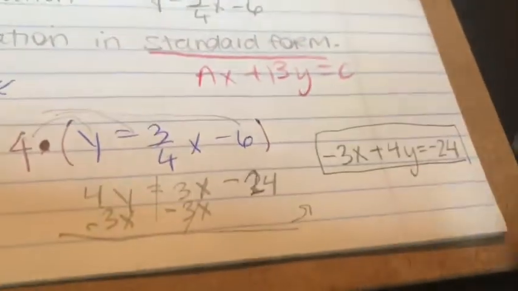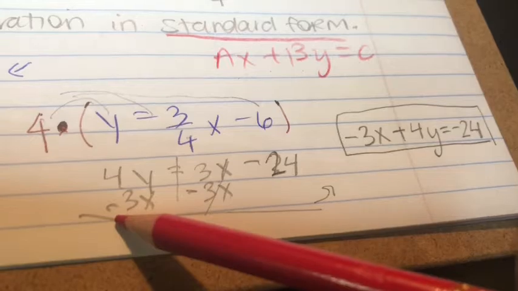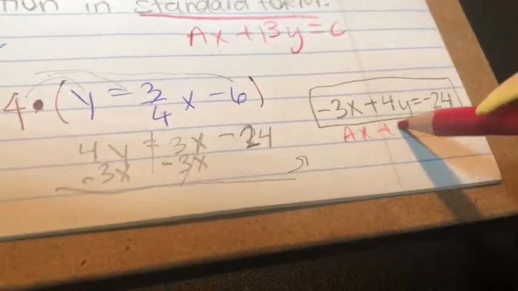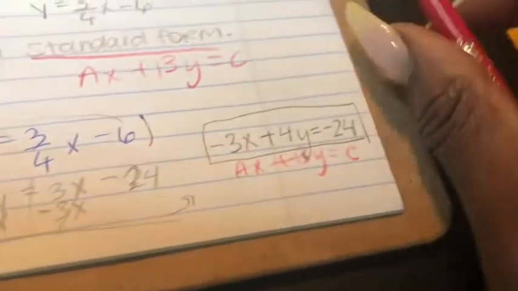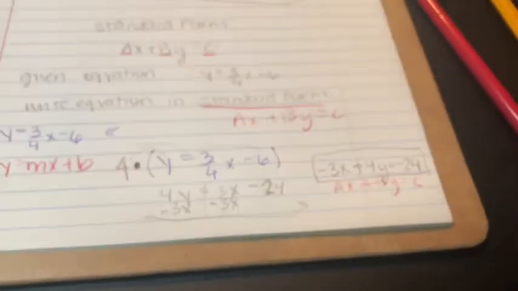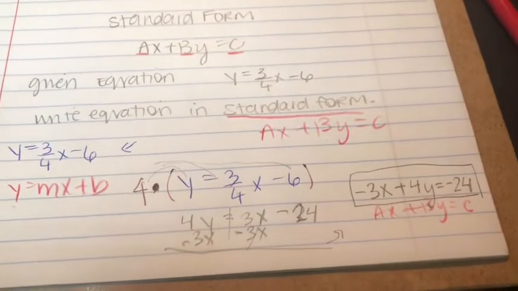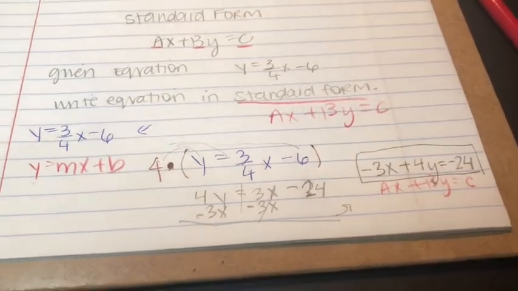Again, we did the inverse of the dividing, and then we moved the ax term. So this is now ax plus by equals c. Okay, that was a little fast. Pardon me on the camera thing. Again, rewind it, take your time, go back, watch it again, and I'm going to post another example for you to do, and the answer.